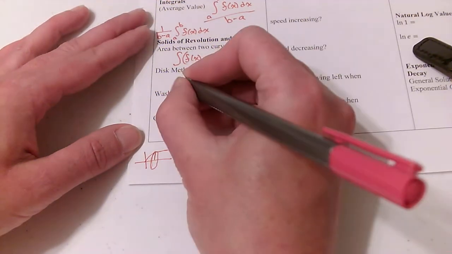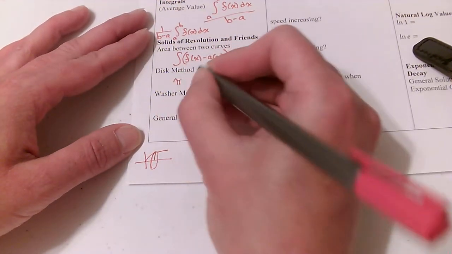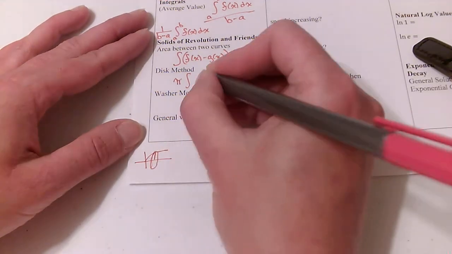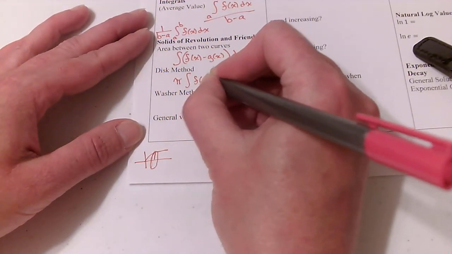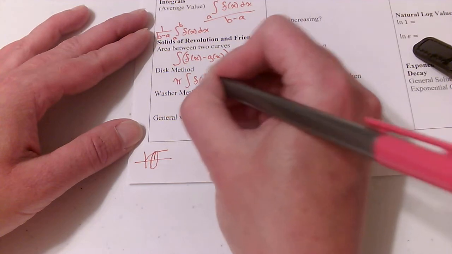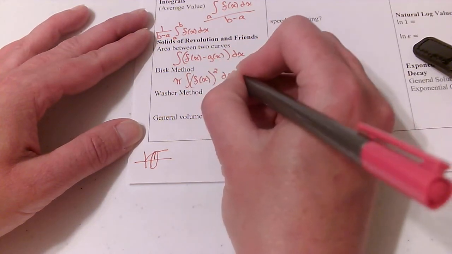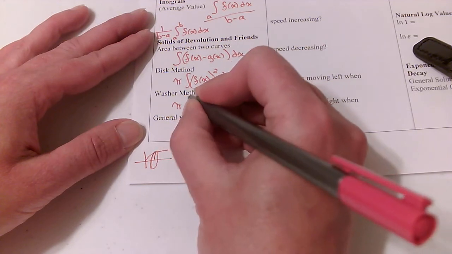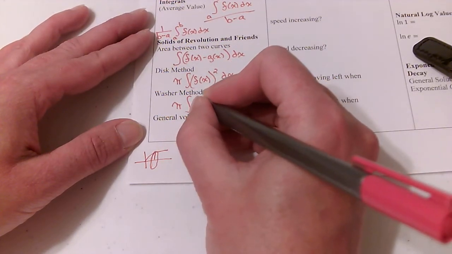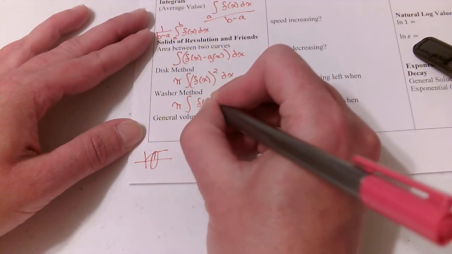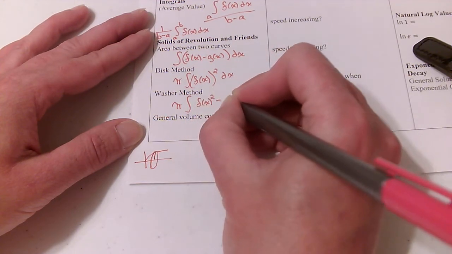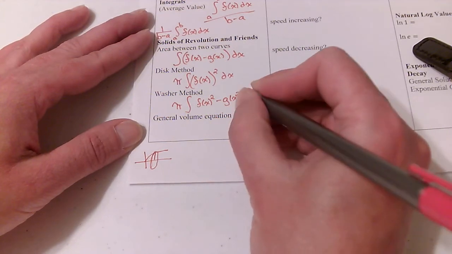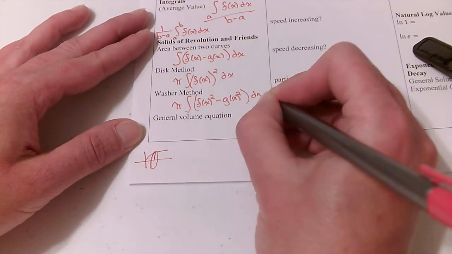So it's pi r, which would be our f of x, squared dx. Now washer method, you're going to take the outer function minus the inner function. So your outer radius minus your inner radius dx.